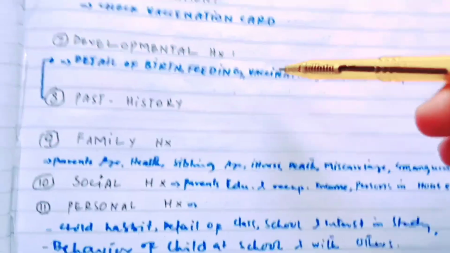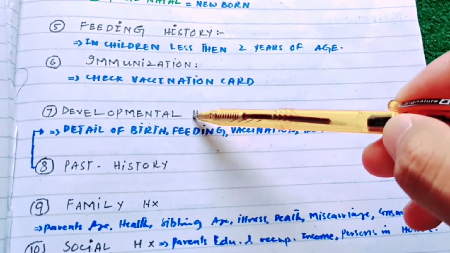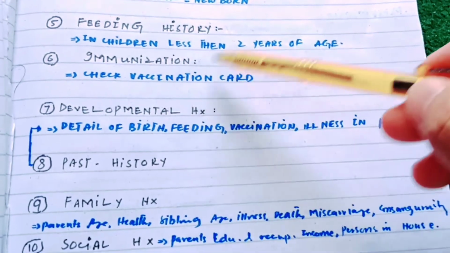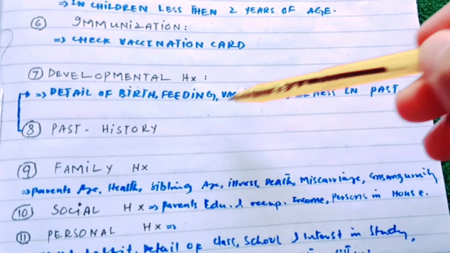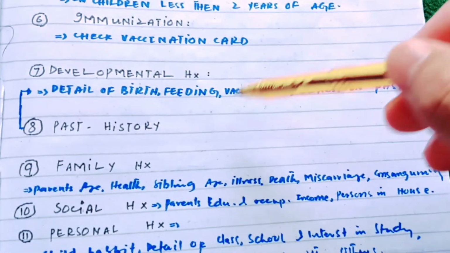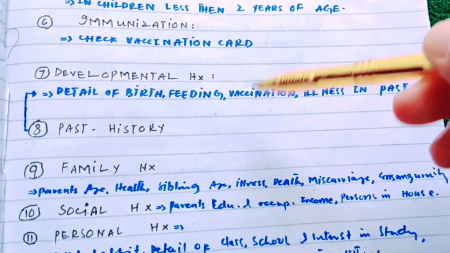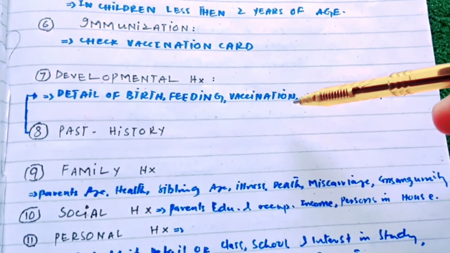And past history: normally the birth history, feeding history, immunization history, and developmental history are all included in the past history. In the past history, also ask whether the child is suffering from any illness like fever or cyanosis.